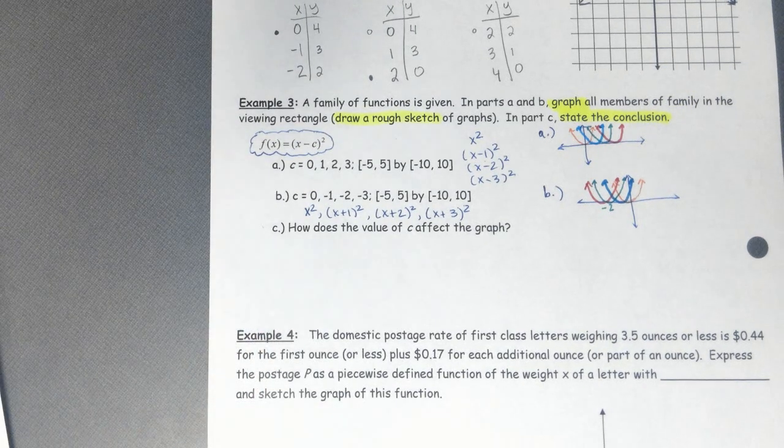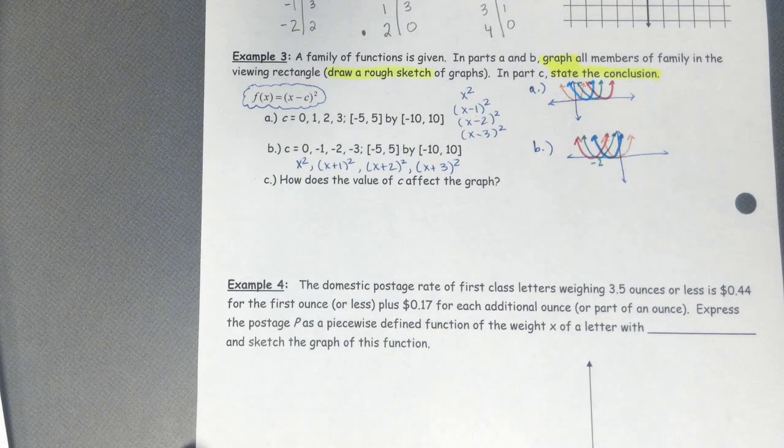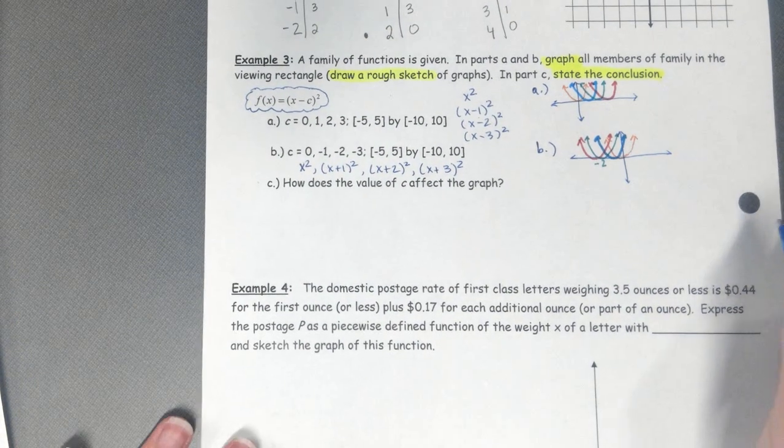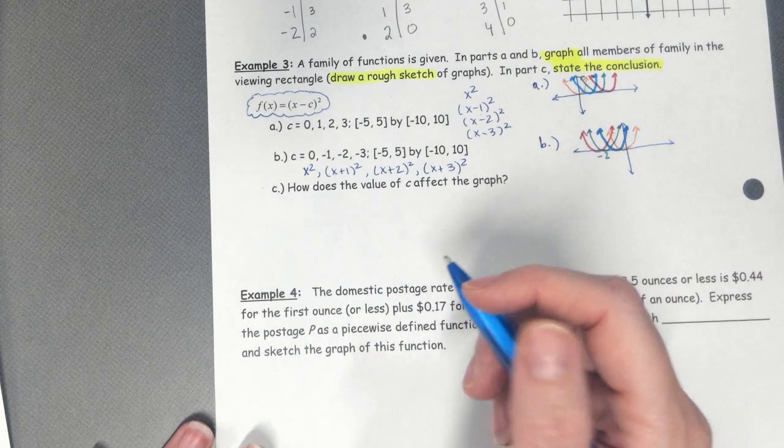Okay, so how does the value of C affect the graph in this case? Okay, so we're stating the conclusion.